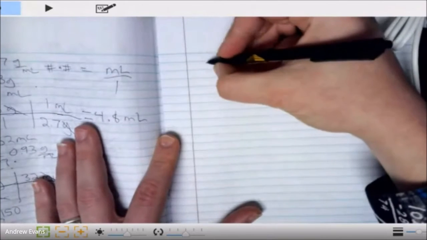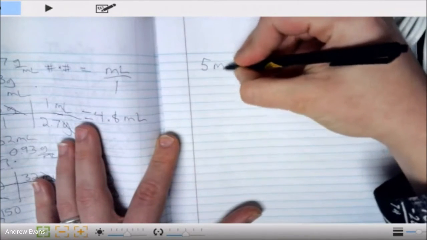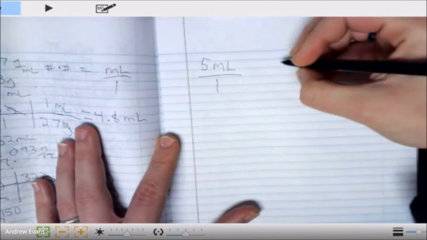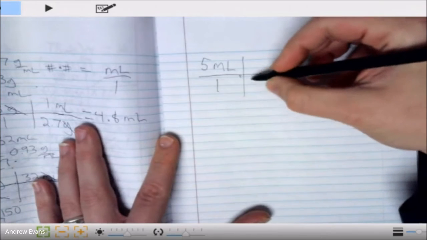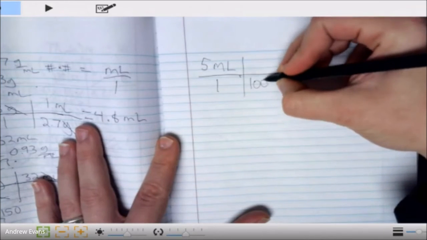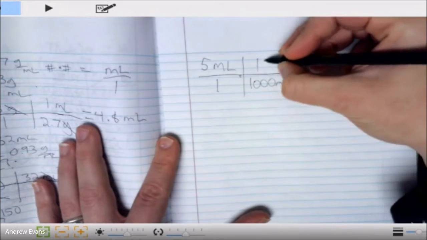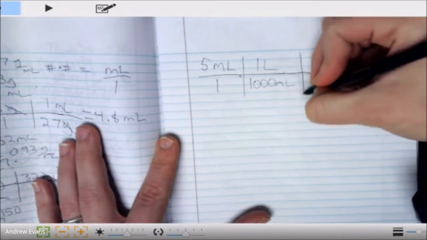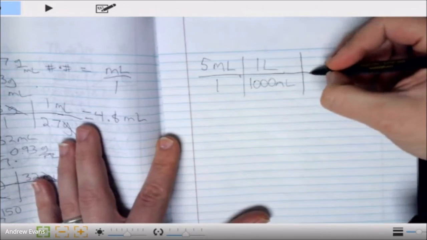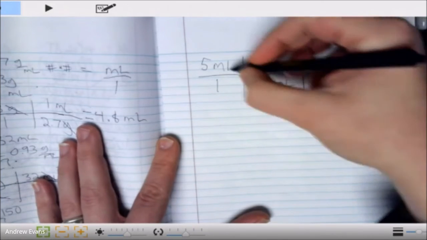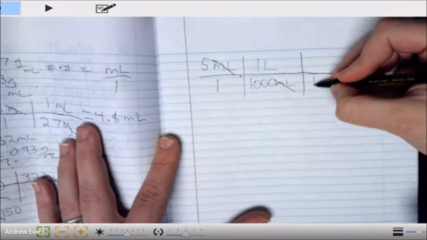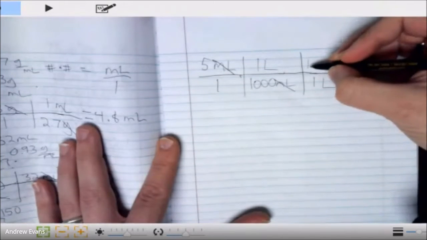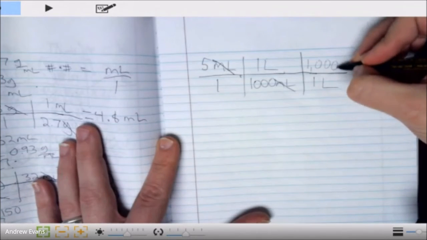So with that in mind, I know these conversions pretty well, but I'll start with 5 milliliters. I'm going to go a roundabout way. You could probably jump straight from milliliters to nanoliters, but I'm going to go. So there is 1,000 milliliters in 1 liter. That's one conversion I know. So there's the first railroad tie. There's the second one. That cancels my milliliters and gives me a liter. And in 1 liter, there is 1 billion nanoliters.